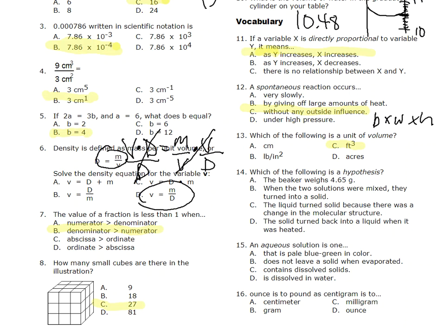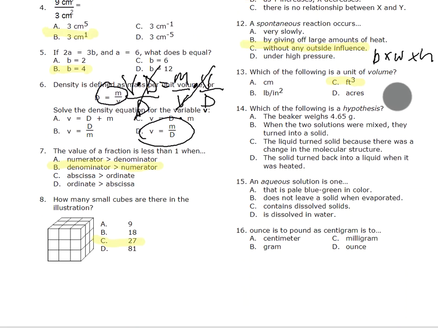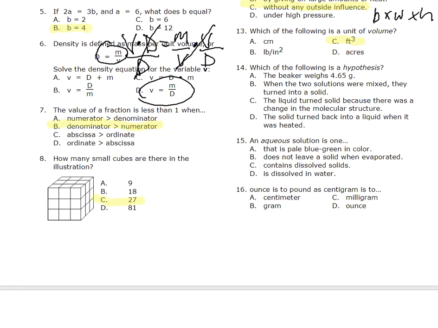Number 14, which of the following is a hypothesis? Okay, a hypothesis usually takes the form of an if-then statement, which is one thing that you can look for. One thing happens, the other is a consequence of that one thing. So the beaker weighs 4.65 grams is just a fact, not a hypothesis. When two solutions were mixed, they turned into a solid. Okay, that is an observation, sure, but it doesn't propose a reason as to why the second thing happened.